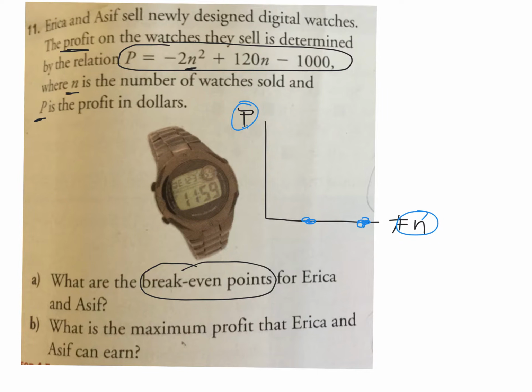The x-intercept will be the point where I break even, because that is the point where profit is 0. So I need to figure out what are the break-even points. How many watches do I have to sell to break even? If you're given an equation in standard form, and we want to know the x-intercepts, how do you find the x-intercepts from standard form?